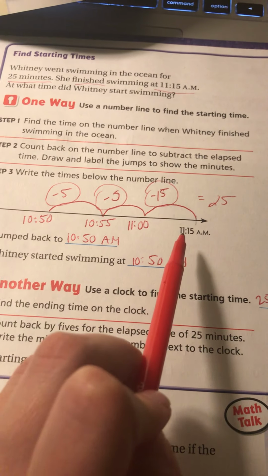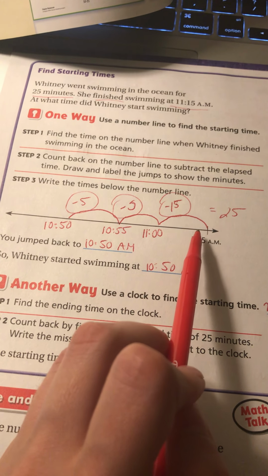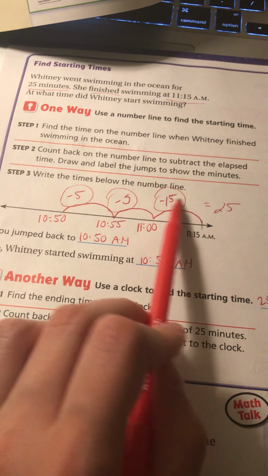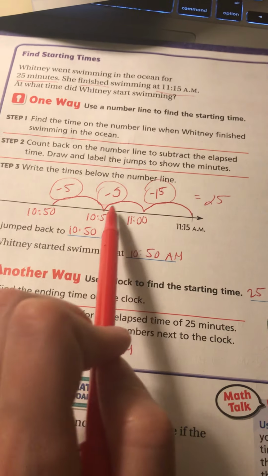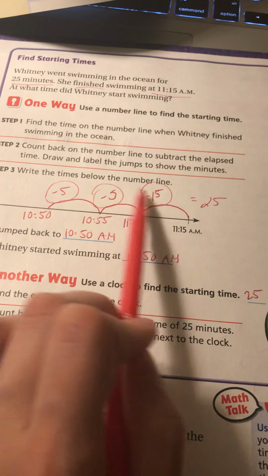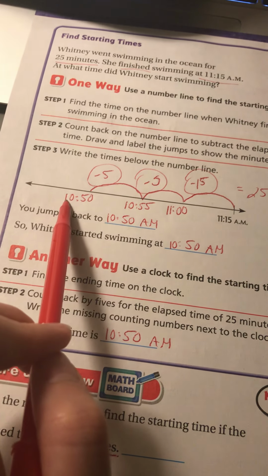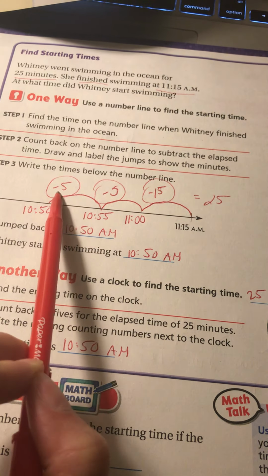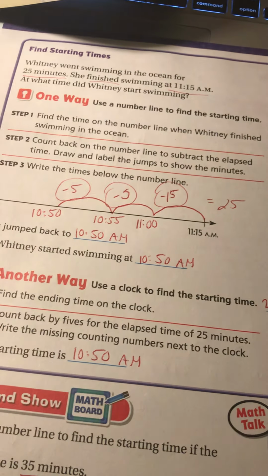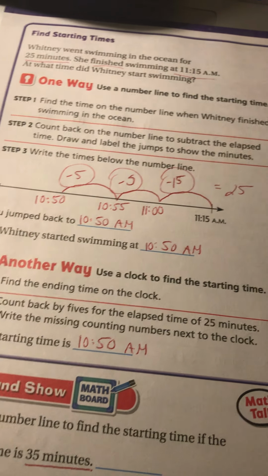So you're going to start at 11:15 here, and you're going to go backwards 25 minutes, but we're going to break it apart. I went from 11:15 and subtracted 15 minutes to get me to 11. It's easy to work with. Subtracted another 5 to get me to 10:55. Now we have 20 minutes we've used. We need 5 more. So subtract another 5 minutes and you get to 10:50. That's 25 minutes elapsed time. So you jump back to 10:50 a.m. So Whitney started swimming at 10:50 a.m.